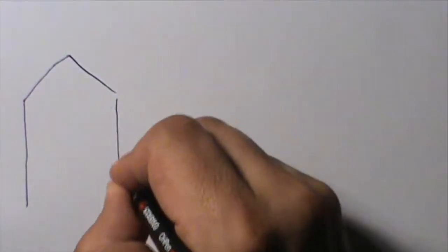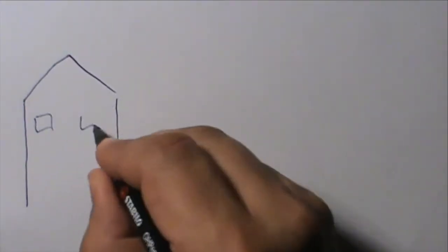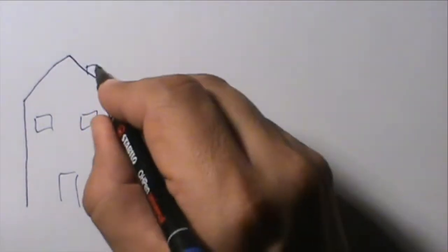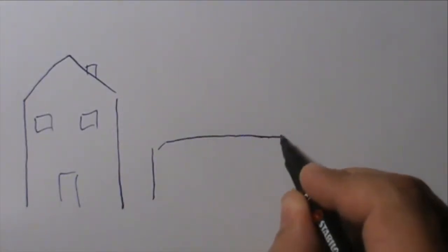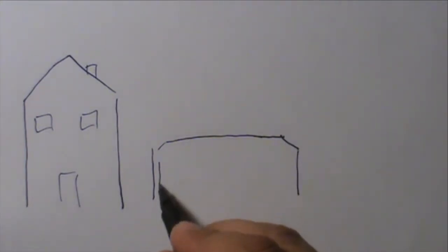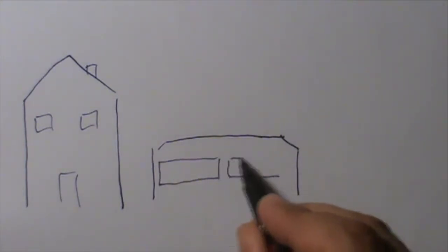In this demo, we'll see how the energy efficiency of a house can be modeled by a simple machine learning technique. Houses come in different shapes. Some are tall, some are low, with big or small windows. Some shapes are more energy efficient than others.